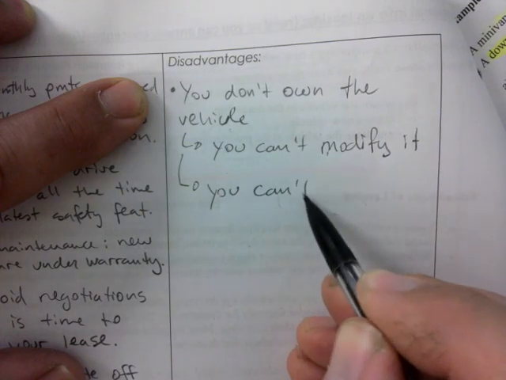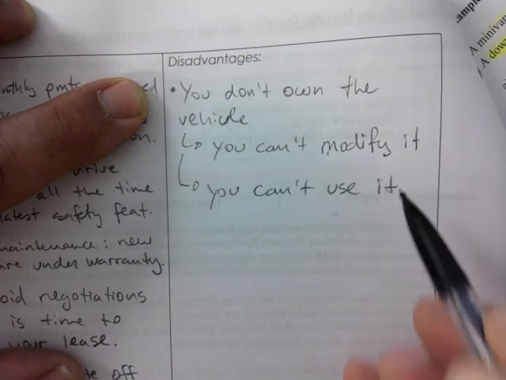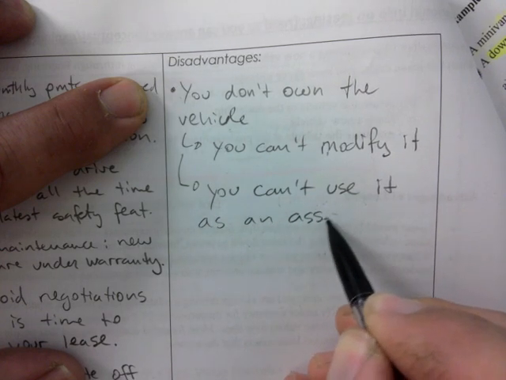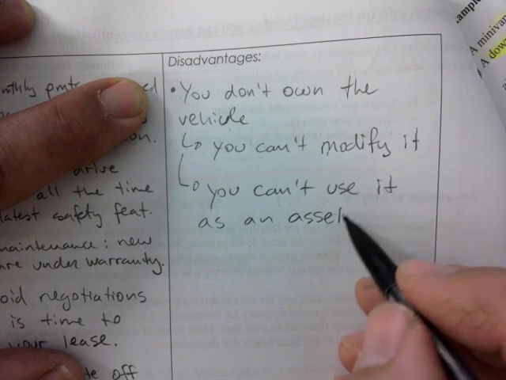You can't use it as an asset. What is that, Mr. Dirksen? Sounds like a different word.